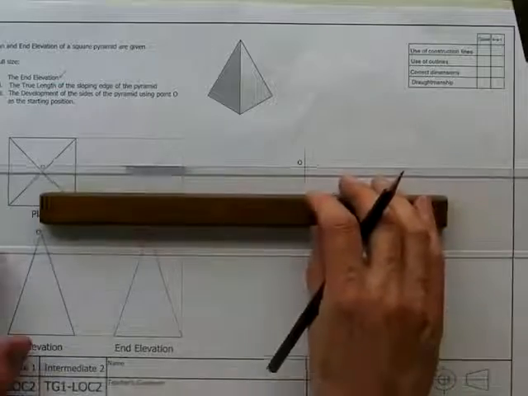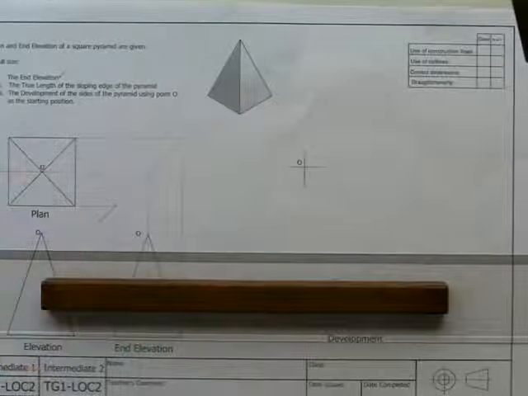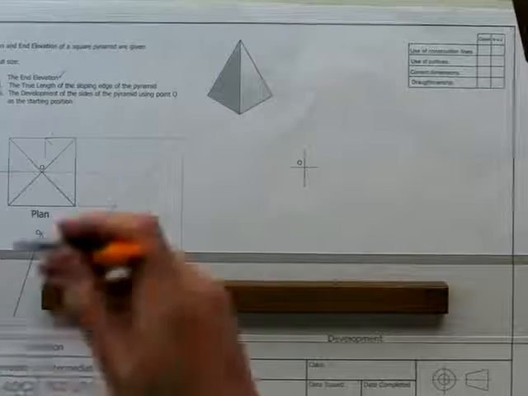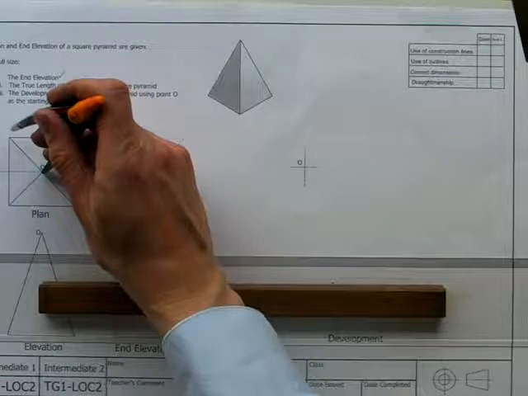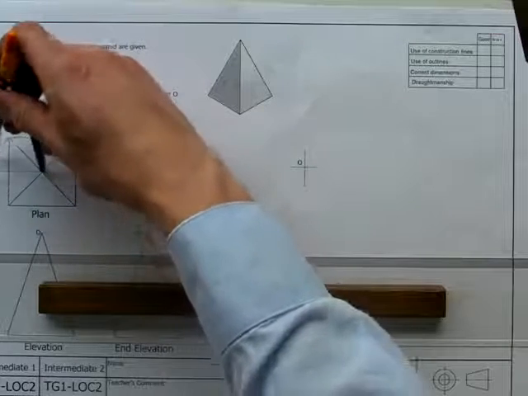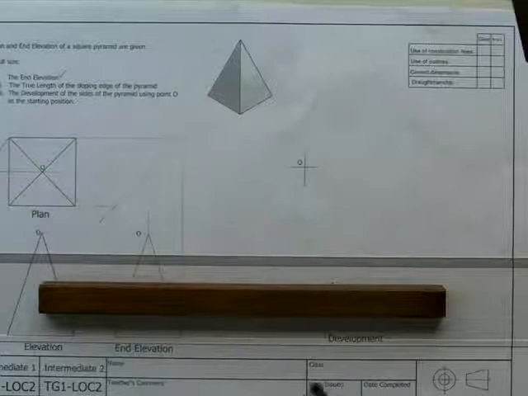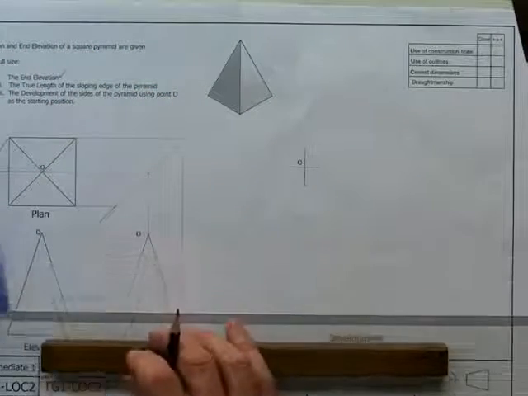The true length of the sloping edge of the pyramid, this is actually sloping away from you, so that length there is not correct. In order to get the true length, what you do is you draw a horizontal line from the centre, you get your compass, you put it in the centre to the corner or the vertex, you bring that round till it hits that horizontal line or intersects it.